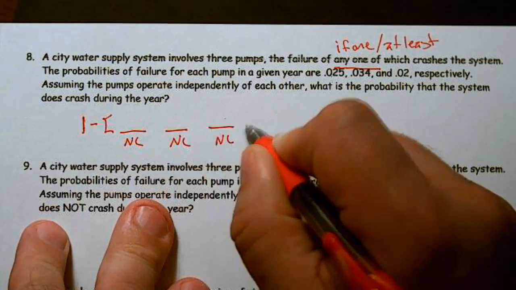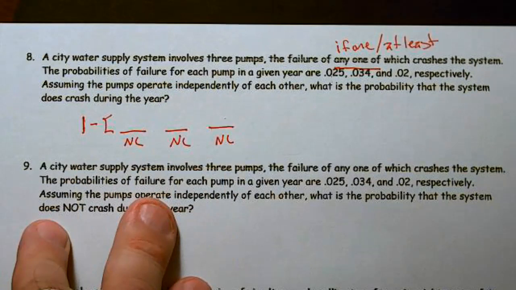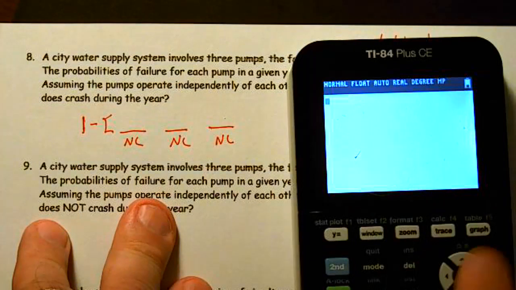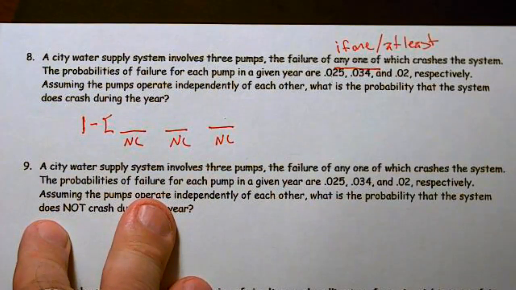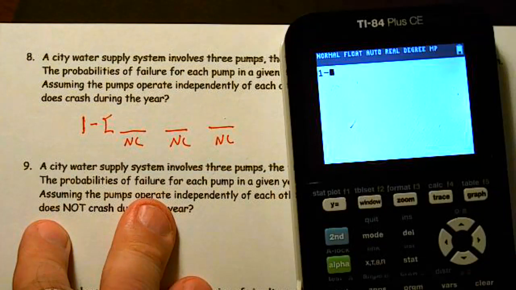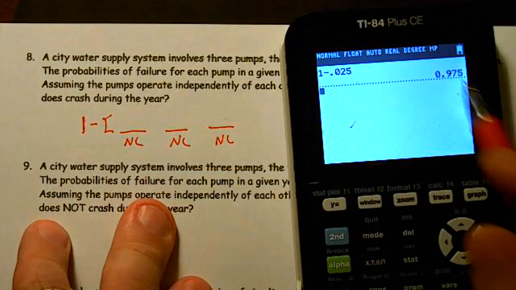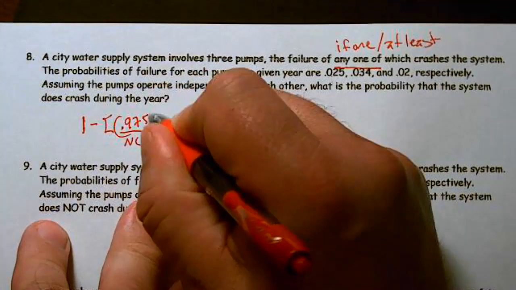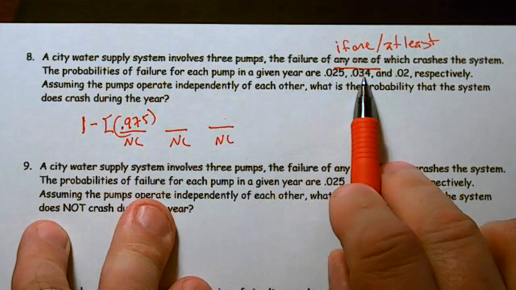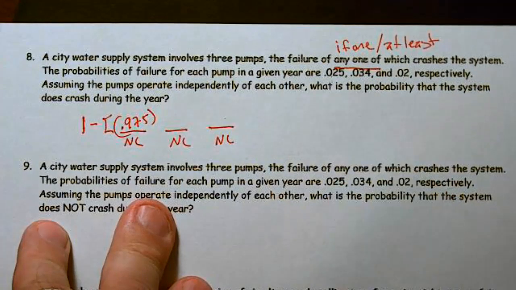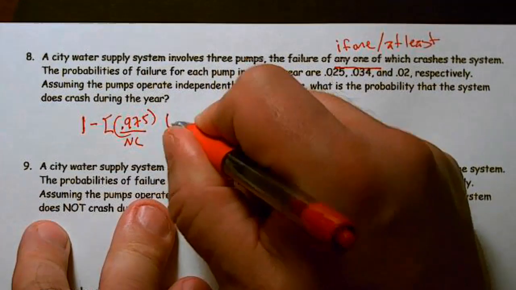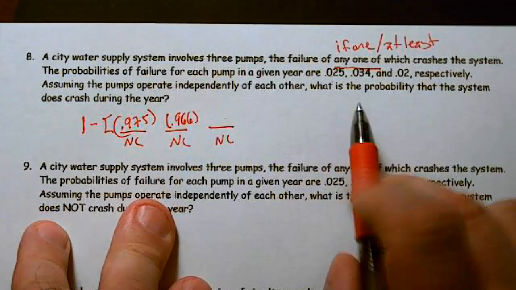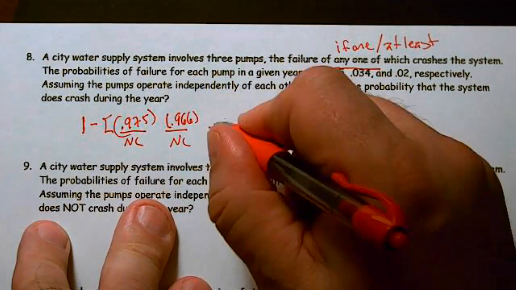and not crash. So what's the probability the first one doesn't crash? Well, that's going to be 1 minus 0.025. Now I'm just going to do 1 minus 0.025 is 0.975. So this is 0.975. I'm going to put that in parentheses. And then 1 minus 0.034, that's going to be 0.966, and 1 minus 0.02, which is 0.98.